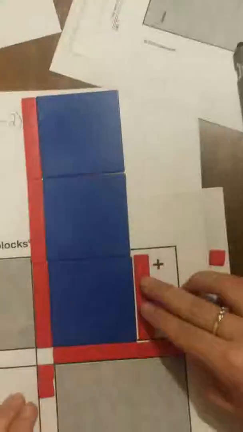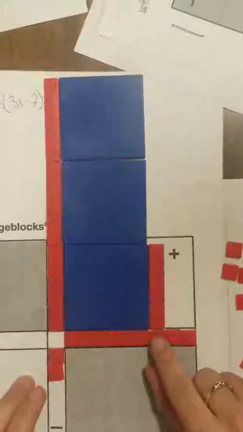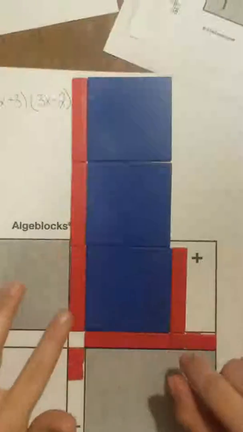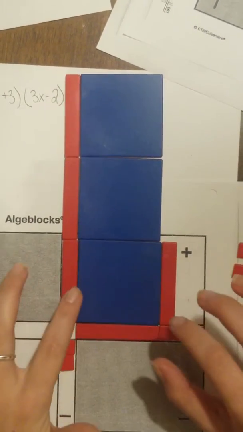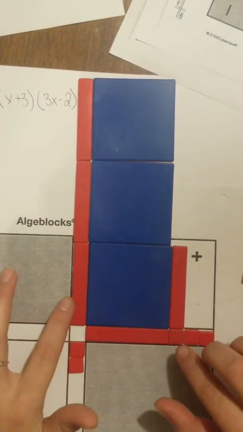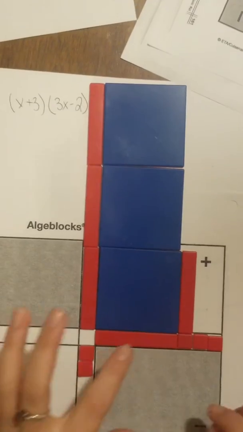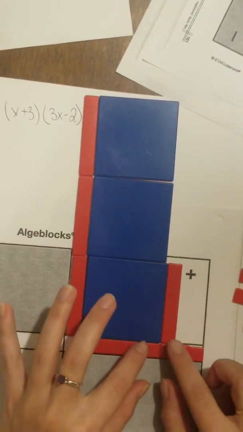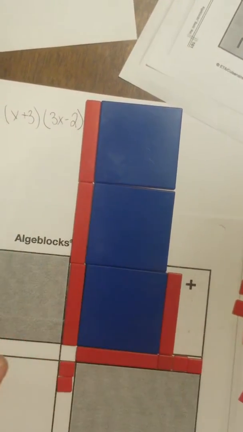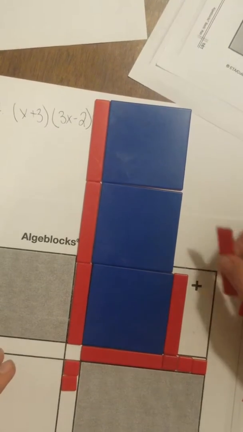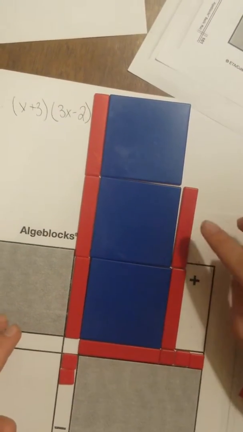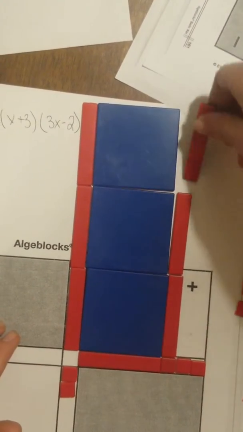Oh, what about this one? Oh, see how the width is perfect? And the length is perfect with that? That will work. X times 1 is x. Okay? So, this one's good. There's going to be another one here. Because it's the same thing. This is the same thing up here.